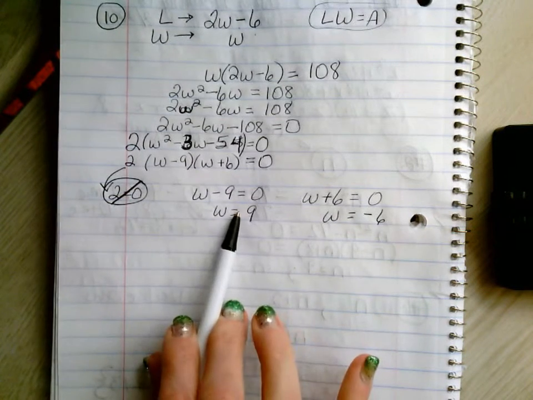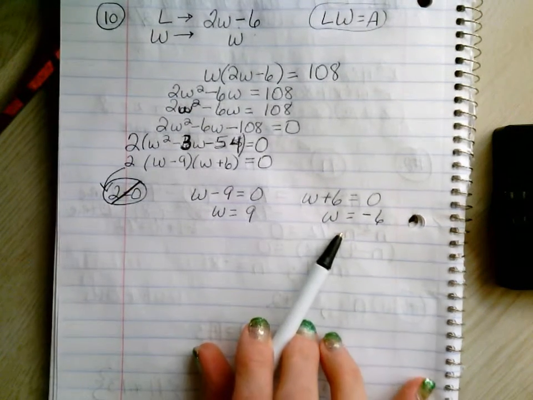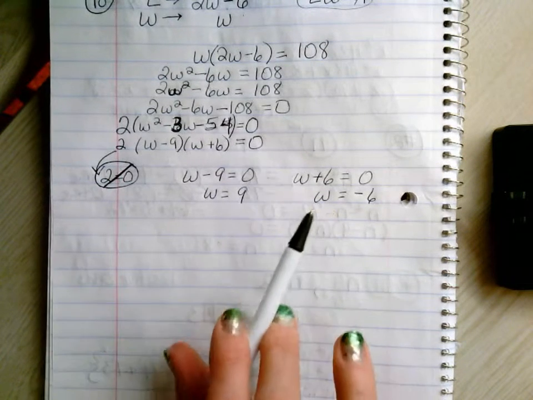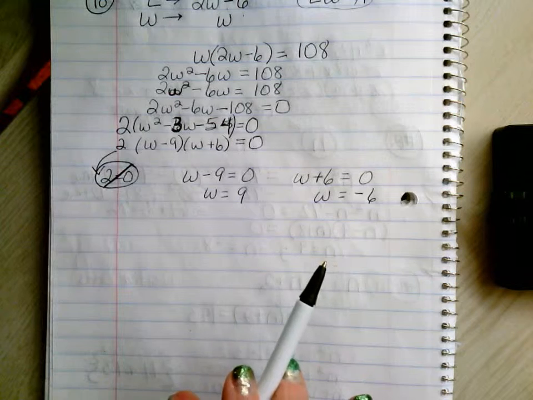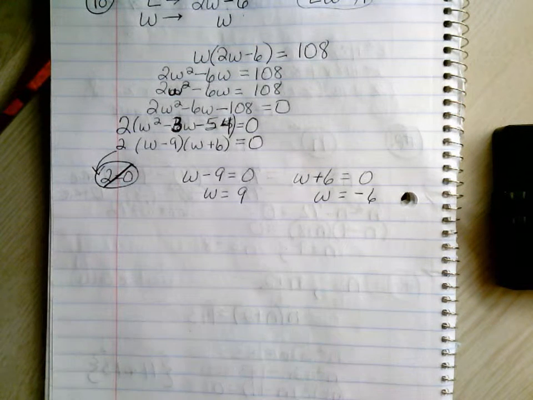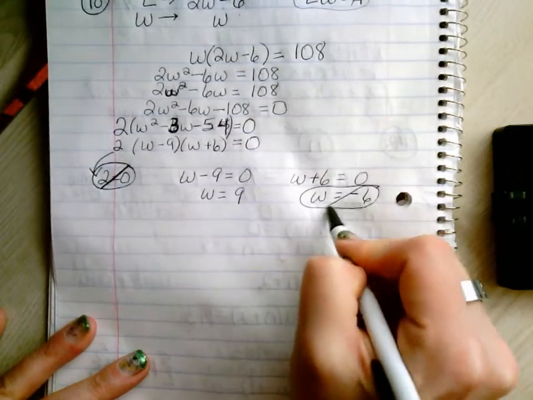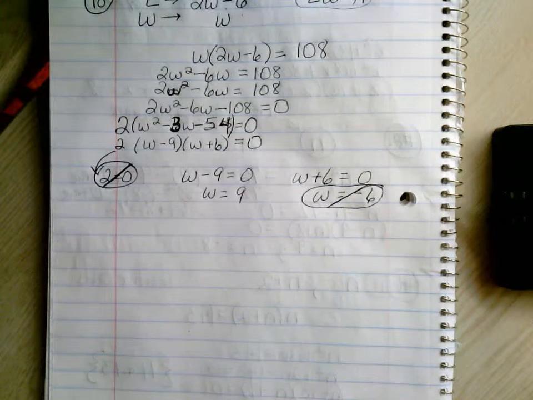Positive 9 could be the width. Negative 6 can be the width. Can one of these be thrown out, just for sake of logic? Can you have negative 6 inches of something? Can you measure something and get a negative measurement? No. Even though this worked numerically, it is not going to be included in our solution set.